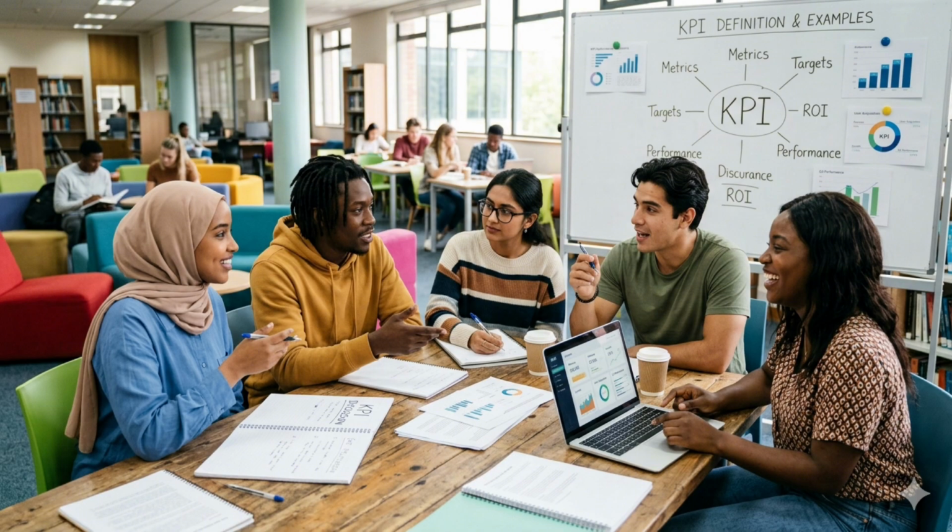The target must be realistic given the available resources and capacity. Also, it must be realistic. It means it should reflect what the project can actually achieve. Also, a good key performance indicator must be time bound. What does time bound mean? It means every KPI must have a deadline or time frame.